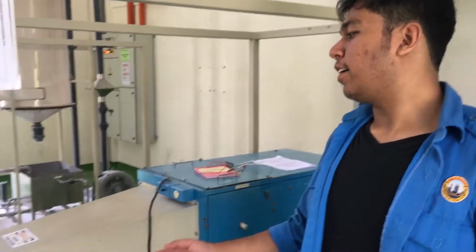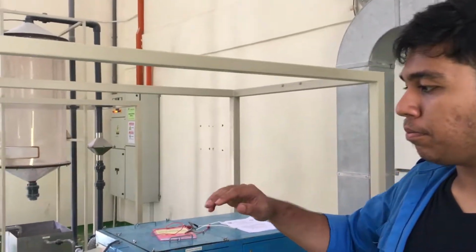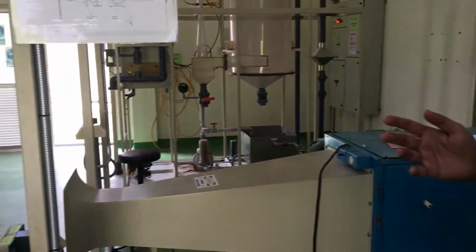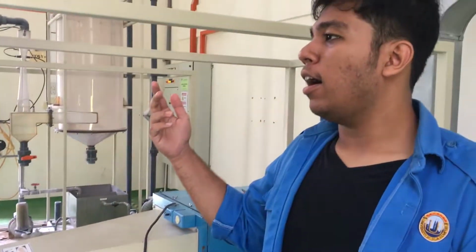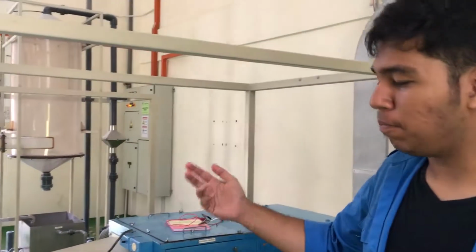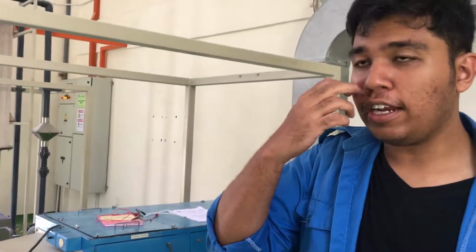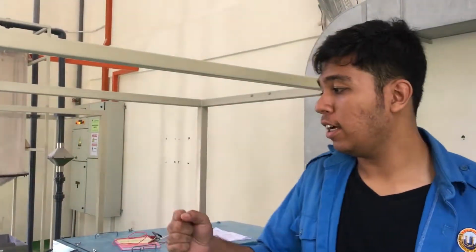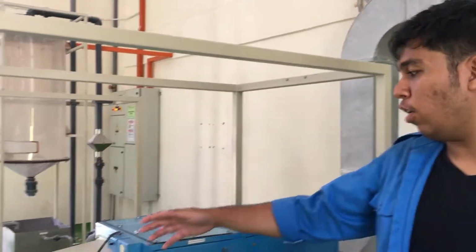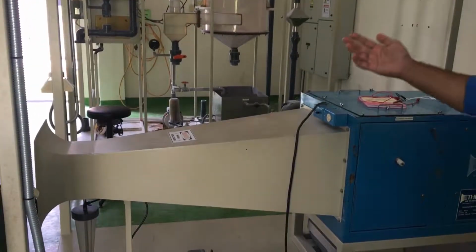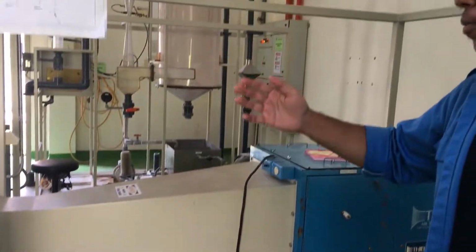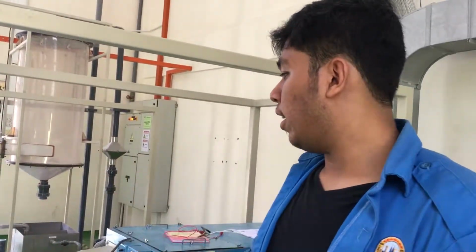Okay, next is the gas humidity. Gas humidity has a significant impact on the collection efficiency. This is because the higher the gas humidity, it will activate the particle surface of the dust. For example, if there is water, the dust will agglomerate into a bigger particle, which makes collection easier. So the more humidity, the better the collection efficiency.